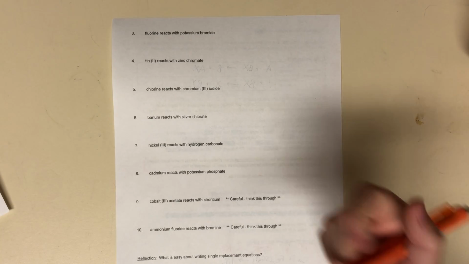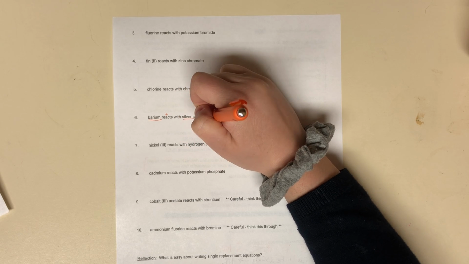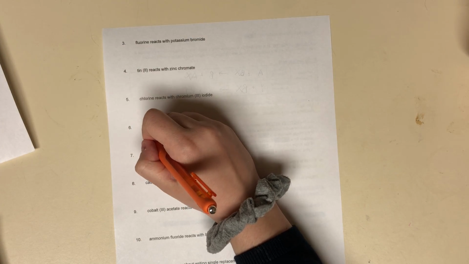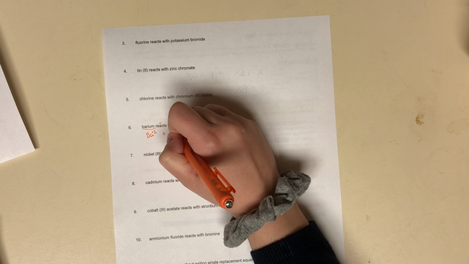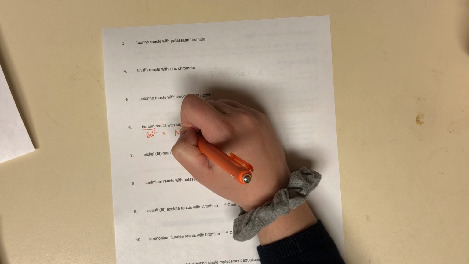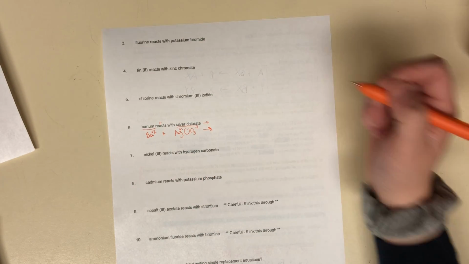So step 1, we're going to identify what we need. We got barium. It's going to react with silver chlorate to produce something. All right, let's find barium, Ba2+. I'm going to react with silver Ag plus 1, chlorate ClO3 minus 1, and that's going to produce something, maybe.